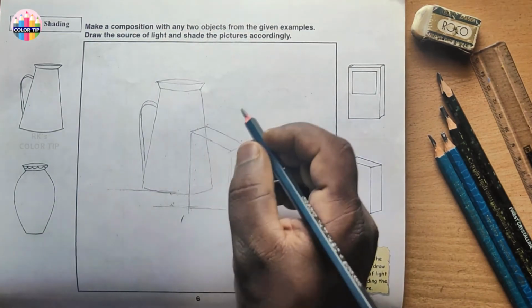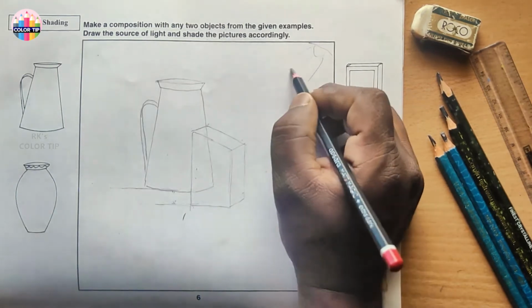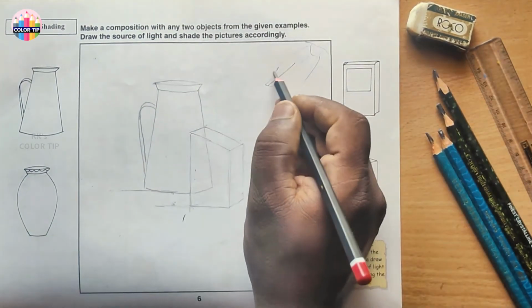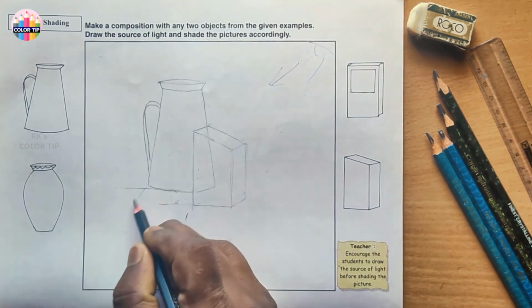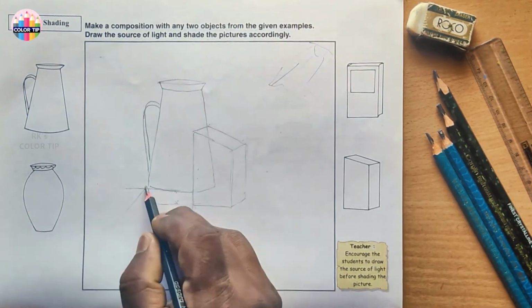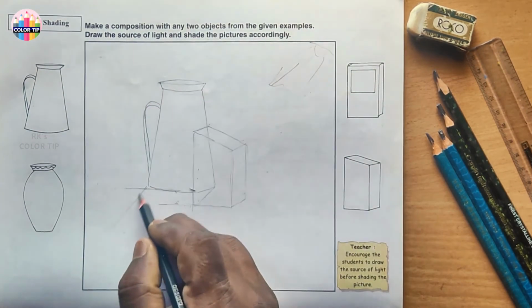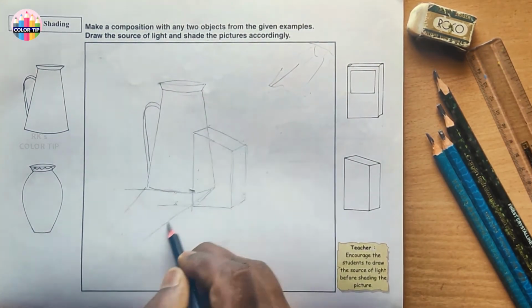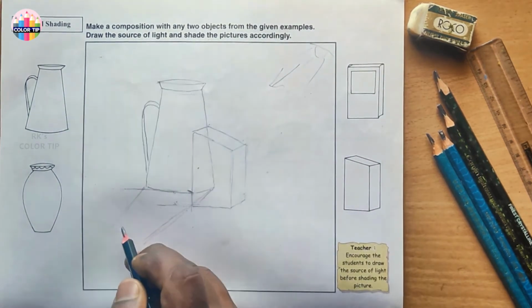So let's place some light source here. I'm imagining the light source from this side here. So the light source from here directly falls on the object and will form a shadow at this side. So from this corner as well as this corner, if it is thin, then we have to decrease the size, just drawing this object in a slanting direction.